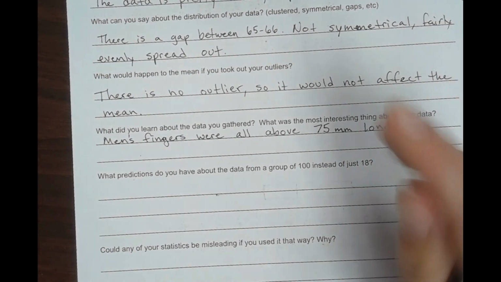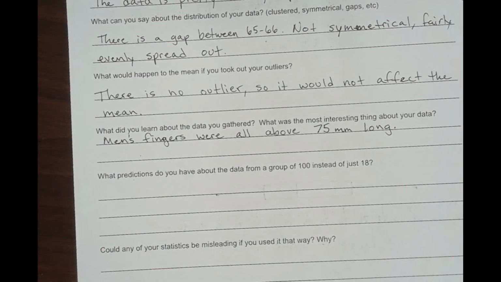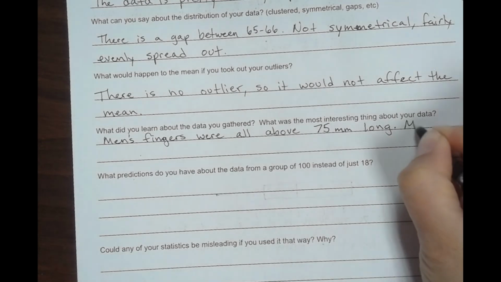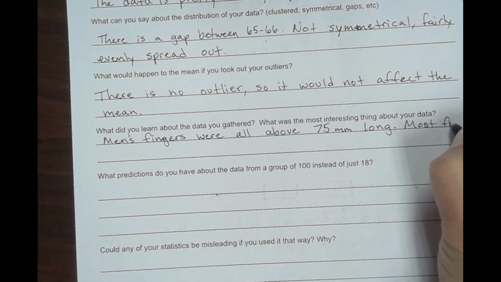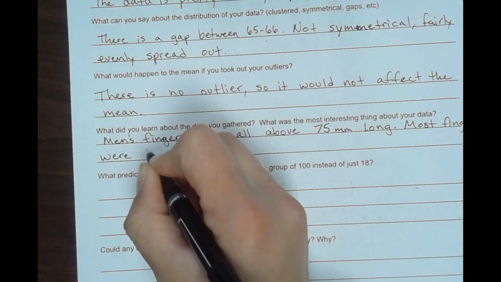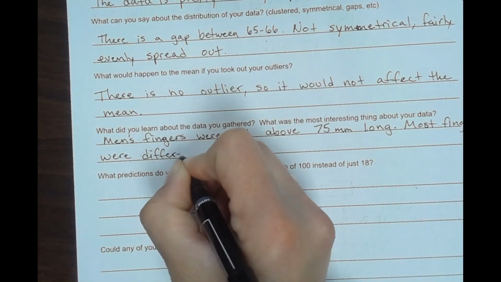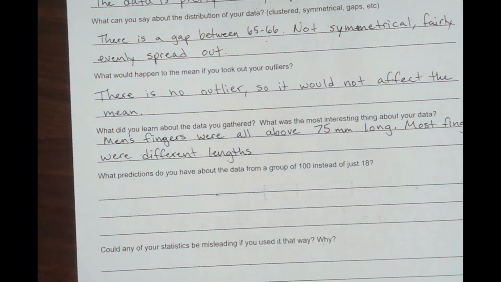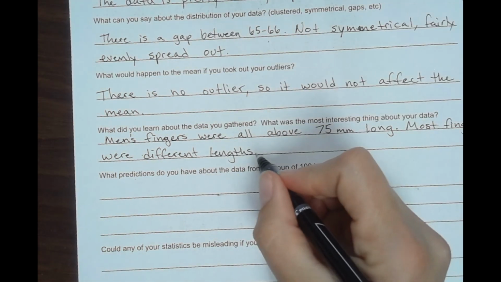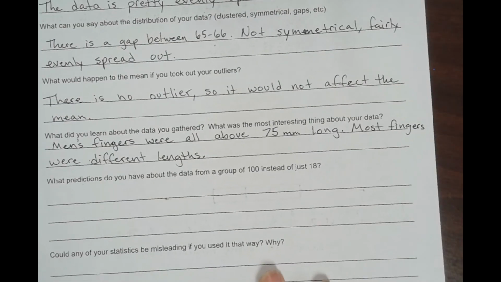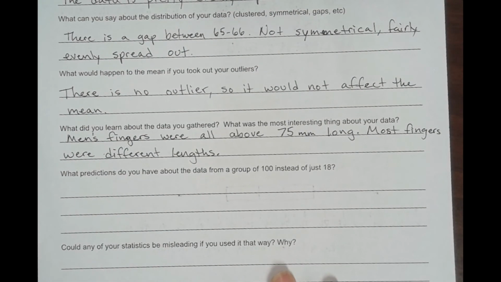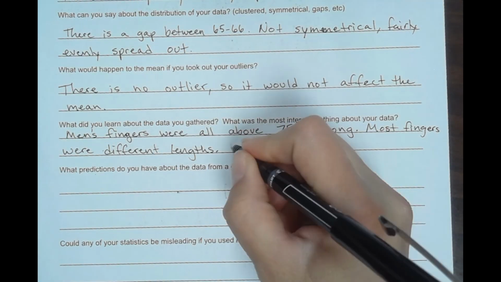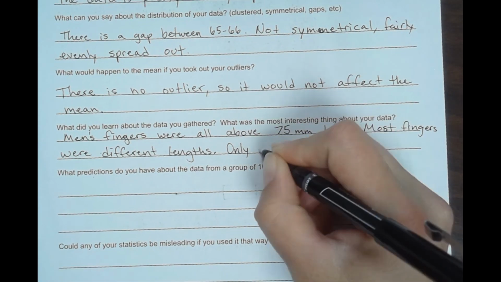Something else I learned from this data is that it looks like most fingers were different lengths. It didn't have a lot of repetition. That might change if I were to interview a lot more people, but I didn't have a lot that were the same length. Only repetitions of 2.